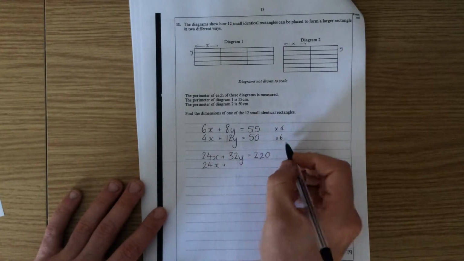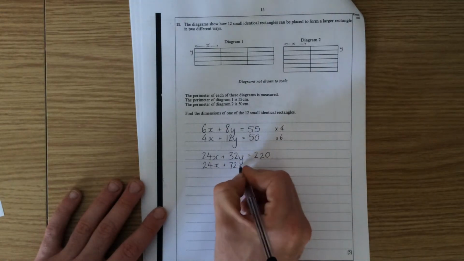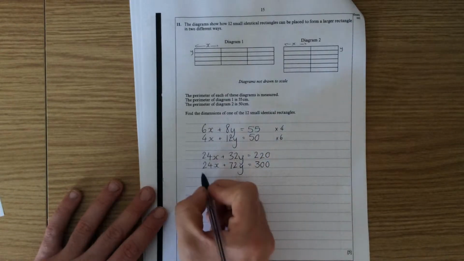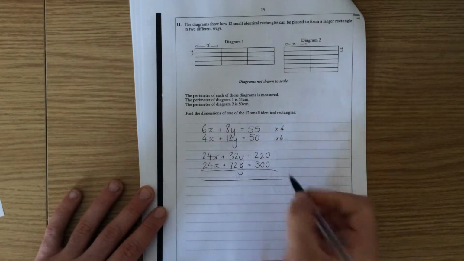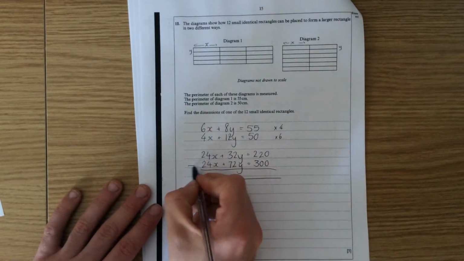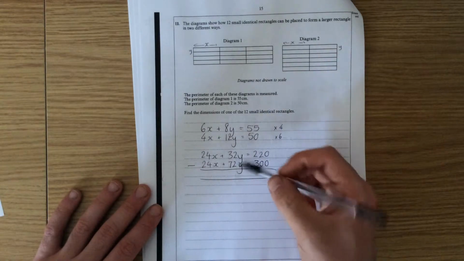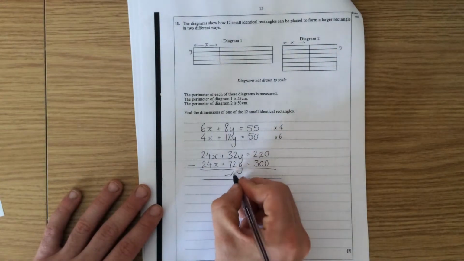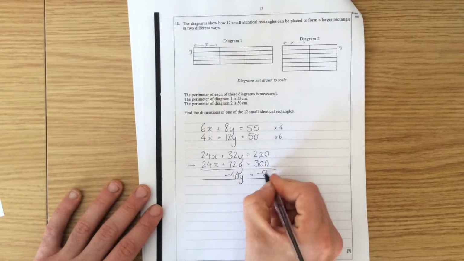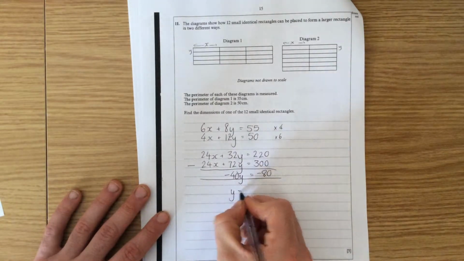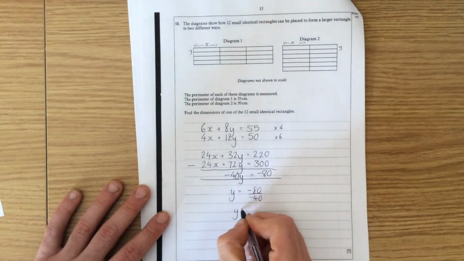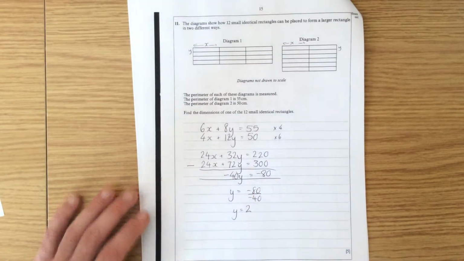24x plus 6 12s are 72 and 6 50s are 300. Now I need to work out the y value. Because these two signs are the same, I'm going to subtract. So 24 minus 24 is nothing. 32 minus 72 is minus 40 lots of y. 220 minus 300 is minus 80. So I find that y is minus 80 divided by minus 40. So y is plus 2.